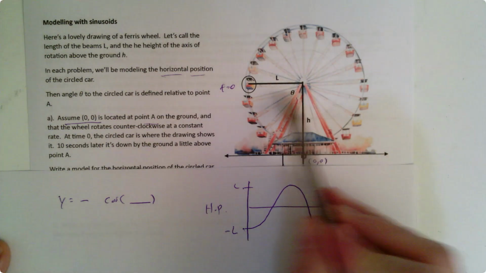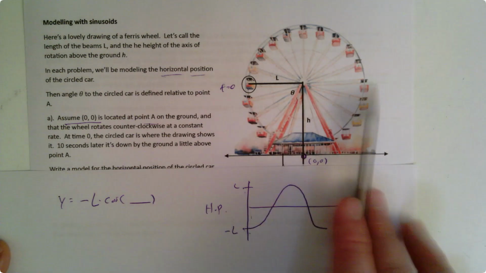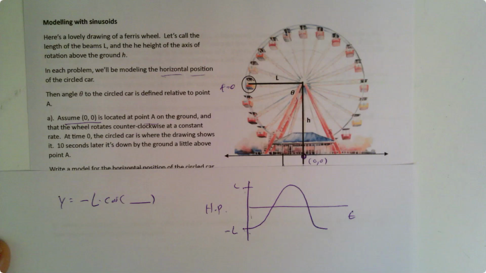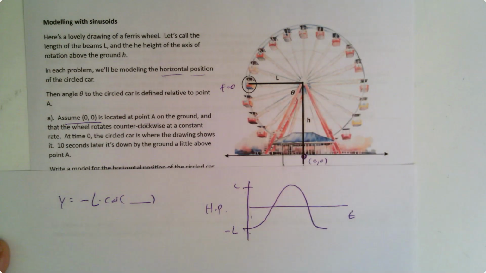It looks like the amplitude here is L, because I'm starting at negative L going up to positive L, so it's half the height of my full wave, or half the diameter of my oscillation. I don't want a midline, or rather the midline is 0, because I'm oscillating around 0 in the middle here.